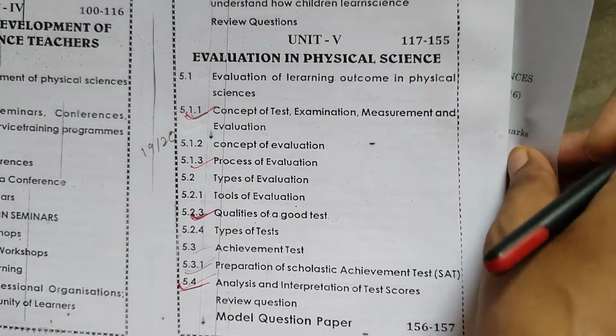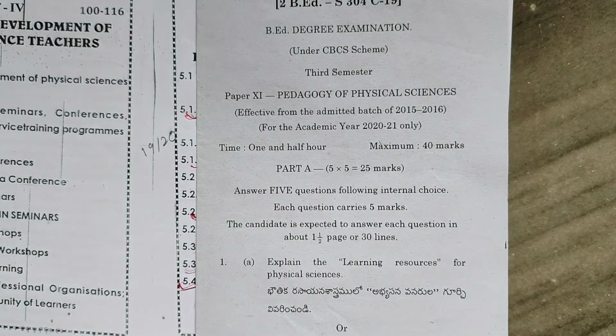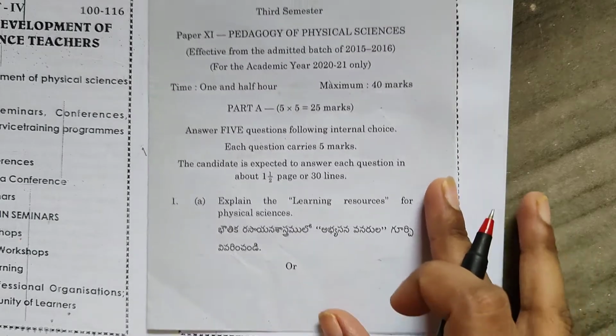Now I will show you one question paper. This is the question paper of 1921. Okay, see what questions came.